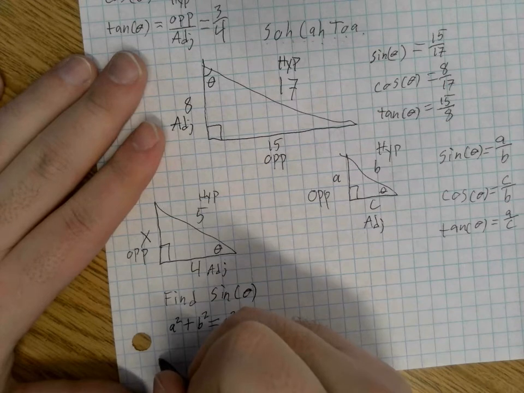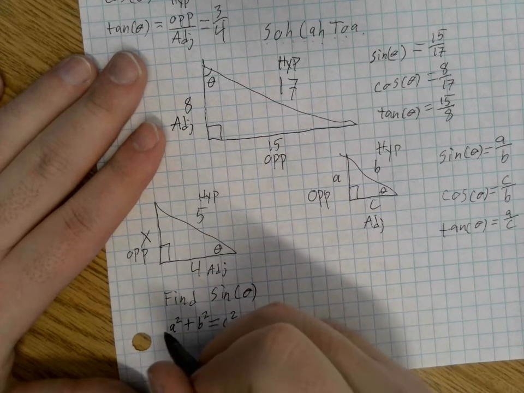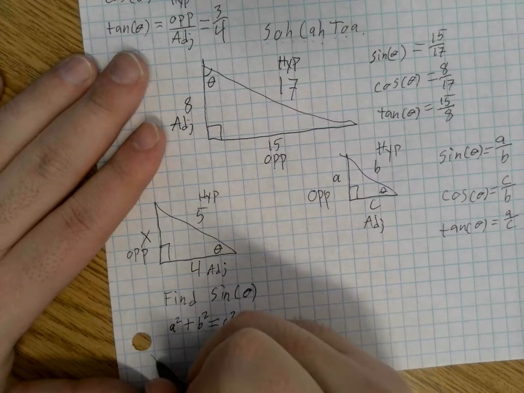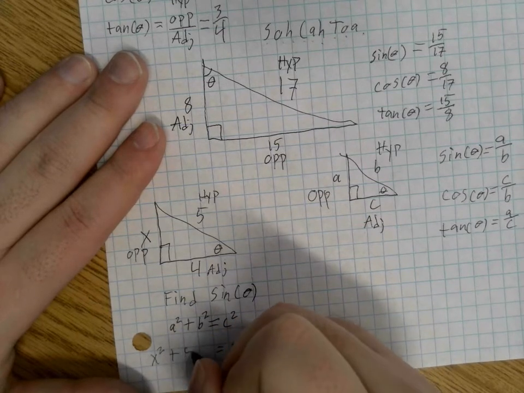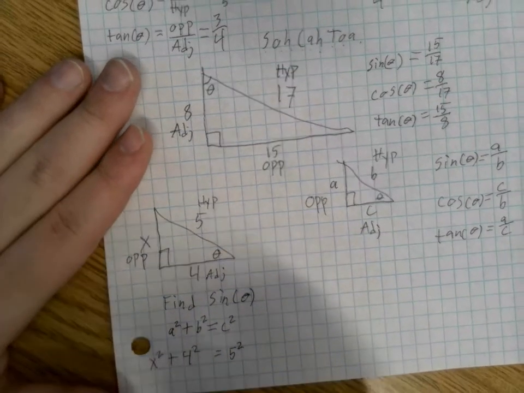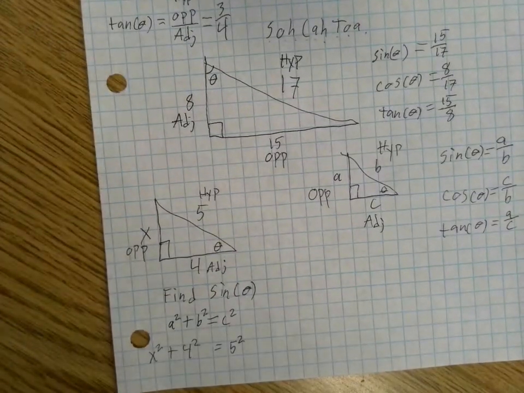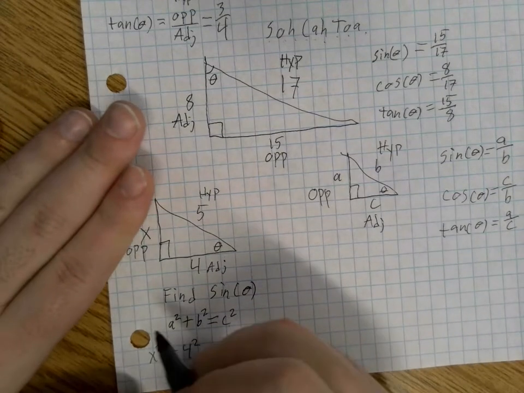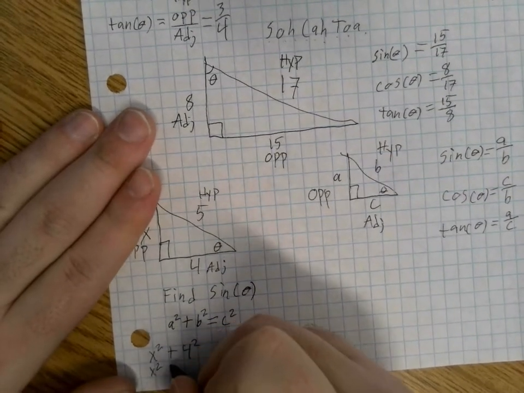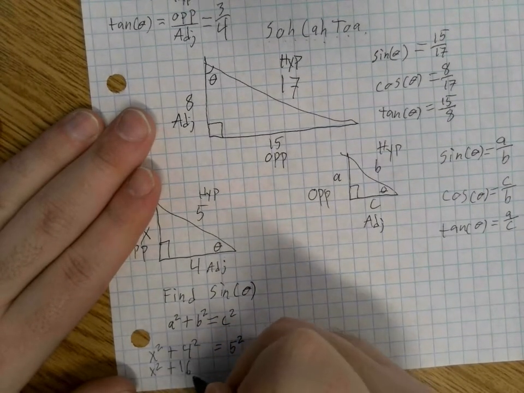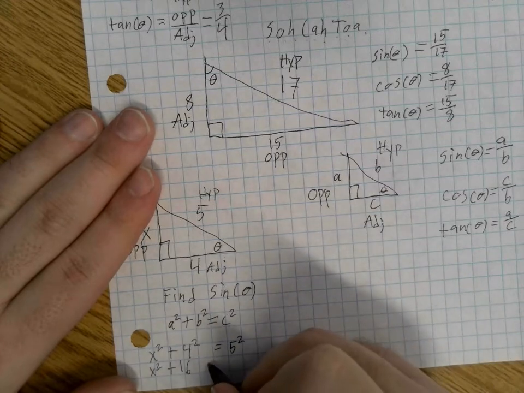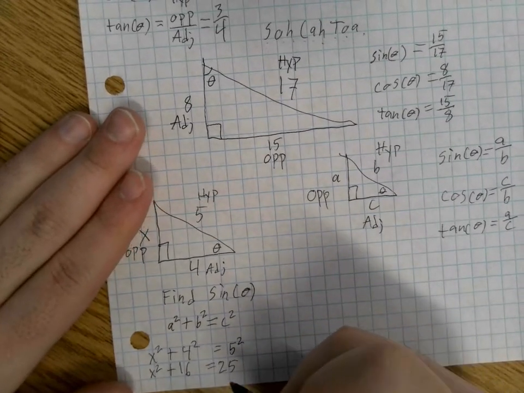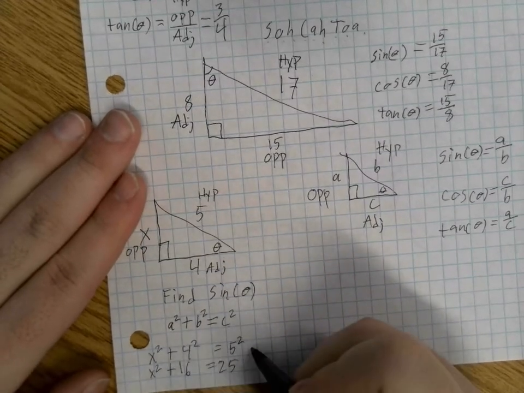Now, it does not matter which is x and which is 4 here. Simply pick. I like my variable to be written first, so I'll do that first. Next up, I'm going to evaluate it. So I'm going to do 4 squared, which is 16. 5 squared is 25. You know, this is just 4 times 4 and 5 times 5.